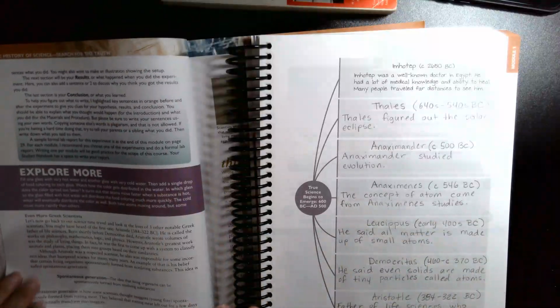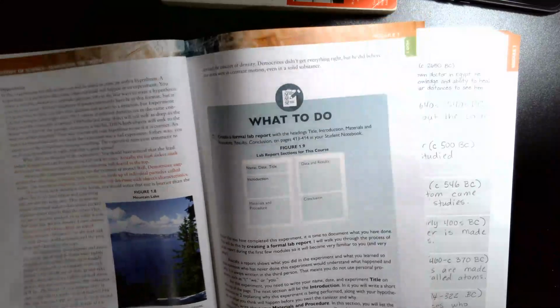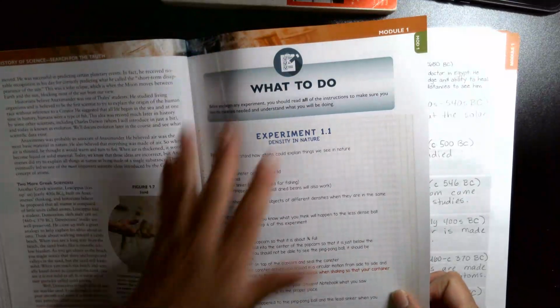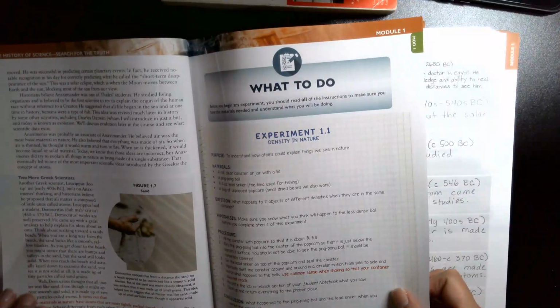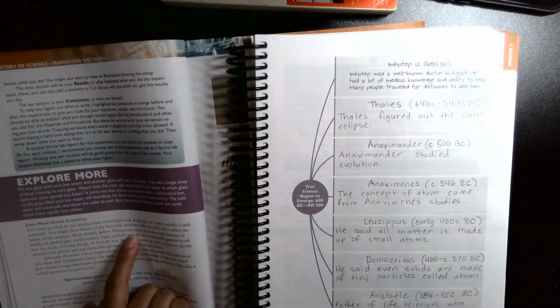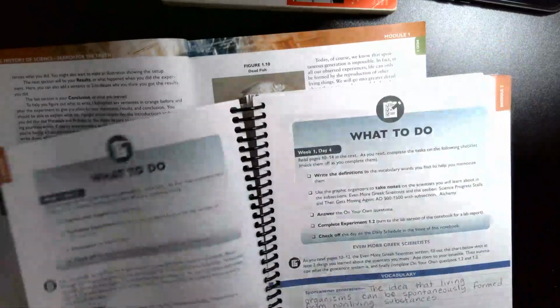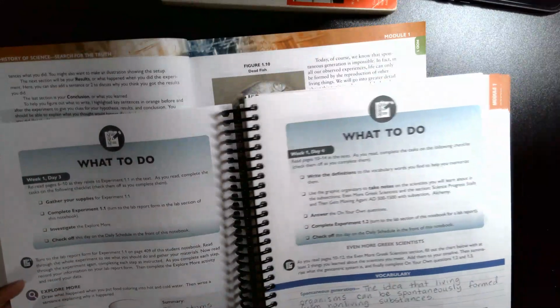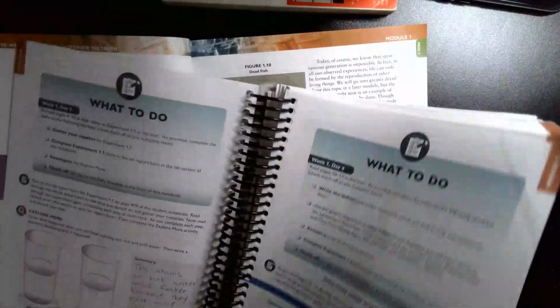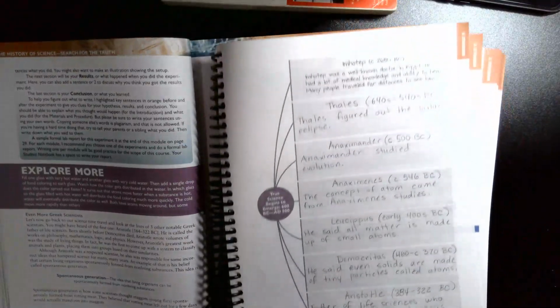We have what to do for the lab report. We have how to do a hypothesis, and we have the experiment. So it puts all of this information in between who the next scientist is. But you know it's the next scientist because if you go into your workbook and you see where the next scientist starts, they put some stuff here for Aristotle, but this is good for you to write in as well, okay?